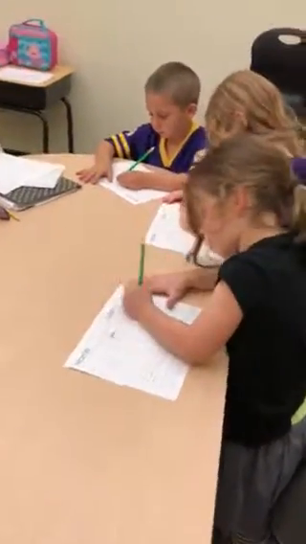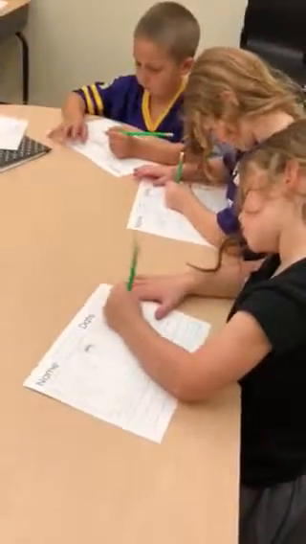Put it on the bottom. Okay. Because that has more space. Okay.